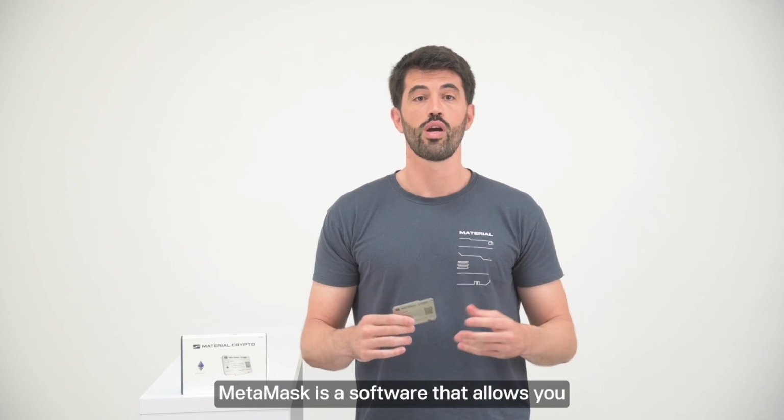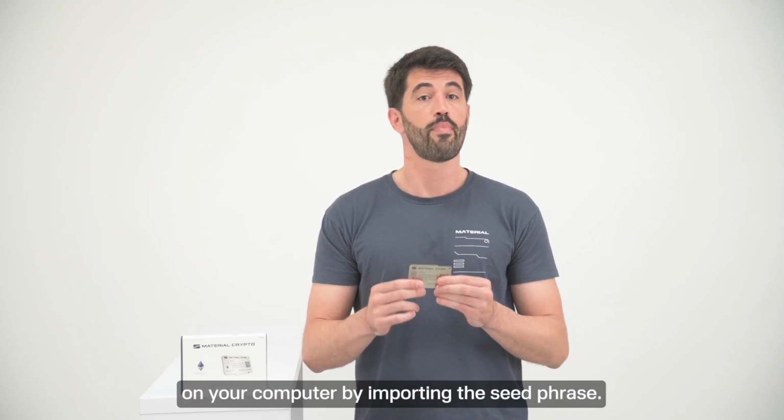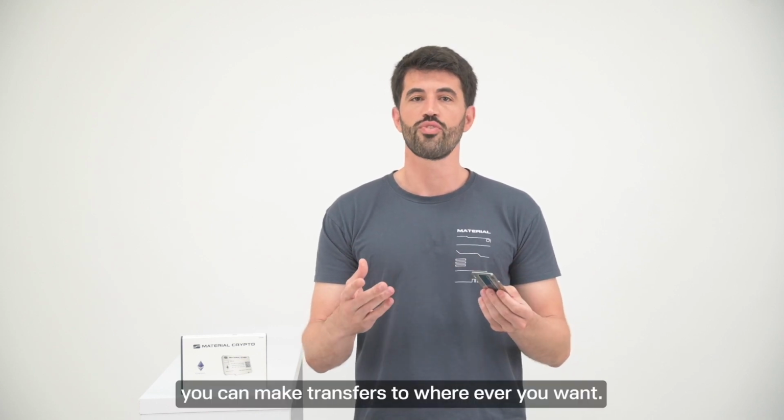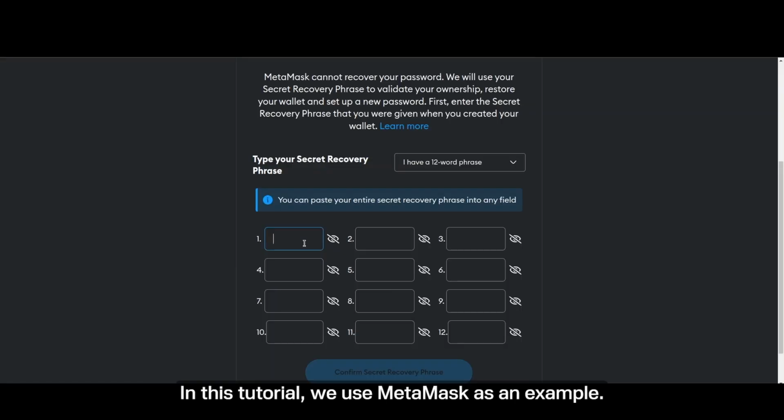MetaMask is a software that allows you to replicate your Material wallet on your computer by importing the seed phrase. From there, you can make transfers to whatever you want. Before moving forward, make sure to read our manual to learn the best security practices when you manage crypto. In this tutorial, we use MetaMask as an example.